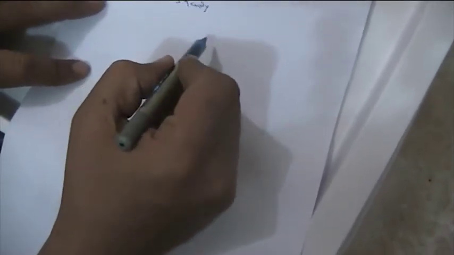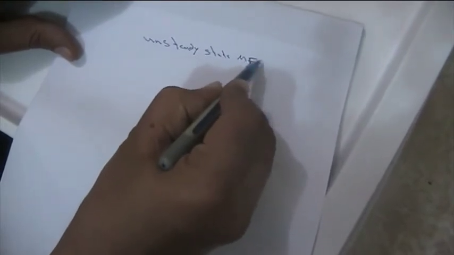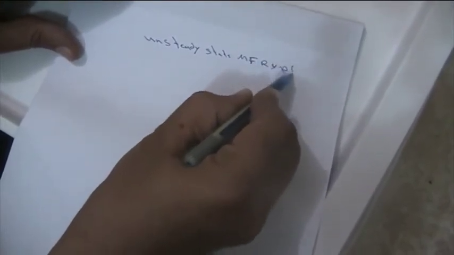We'll talk in this lecture about unsteady state in the mixed flow reactor and the plug flow reactor.